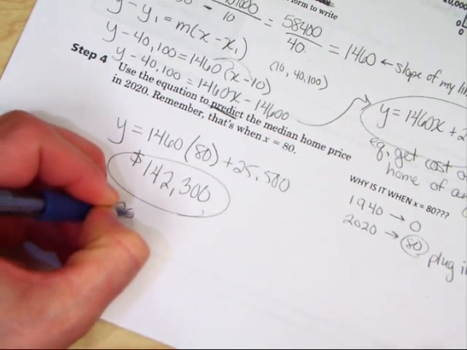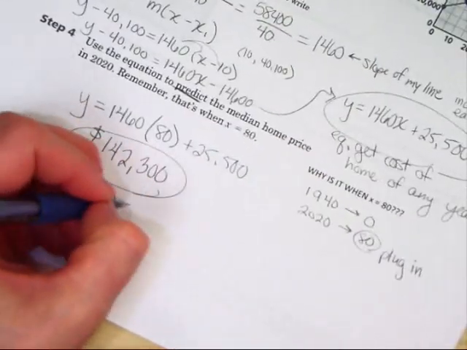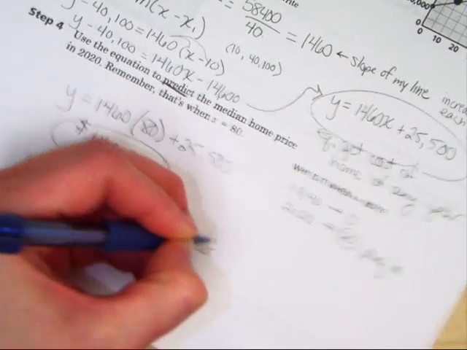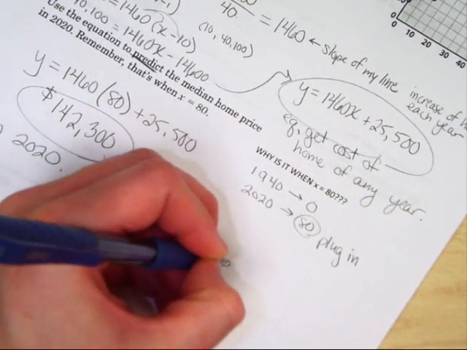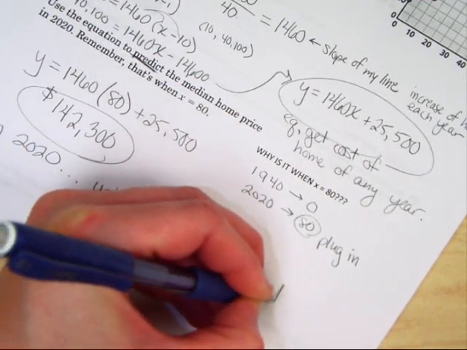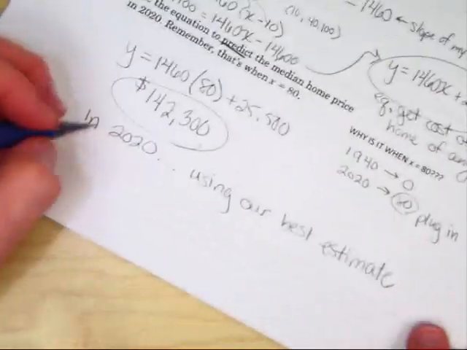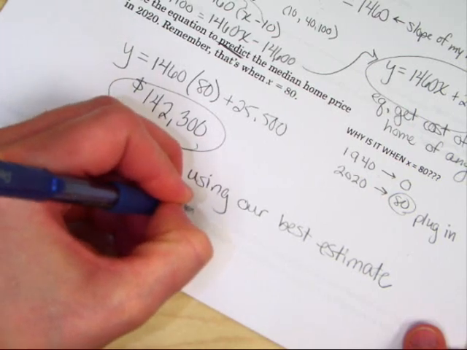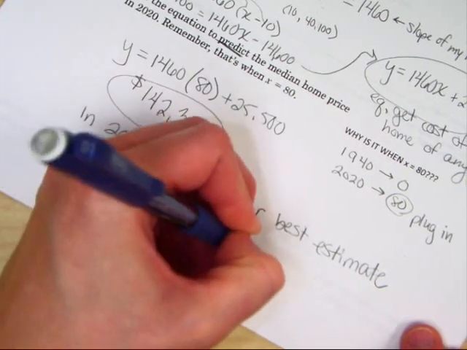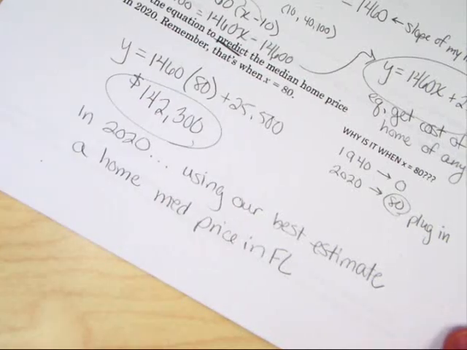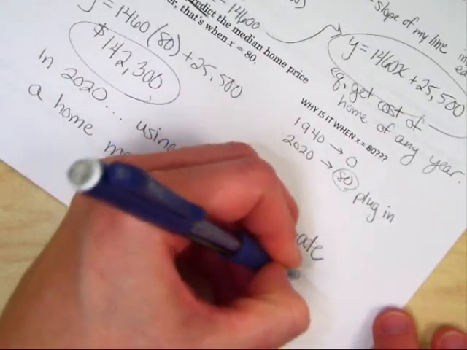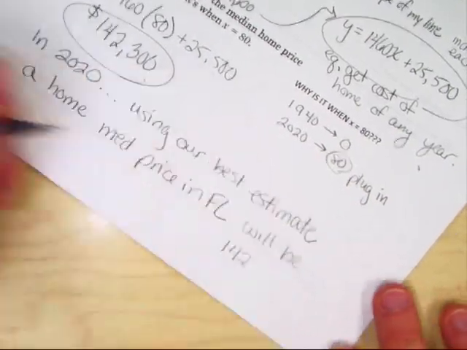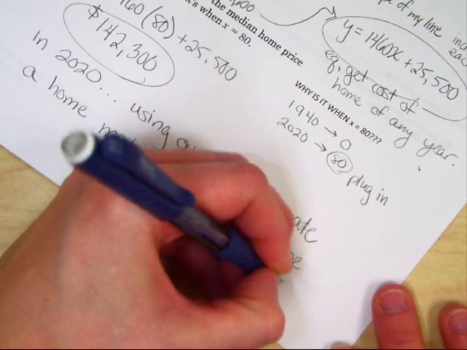So in 2020, and we're going to write, using our best estimate, a home median price in Florida will be $142,300.